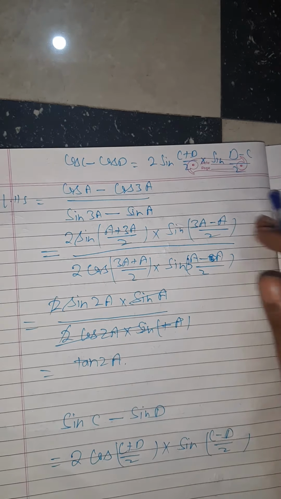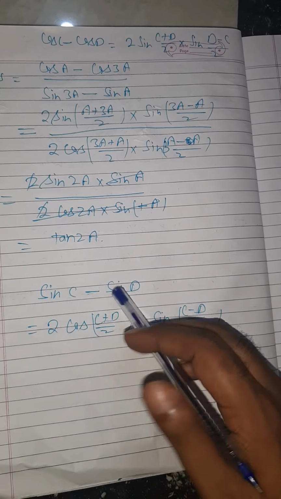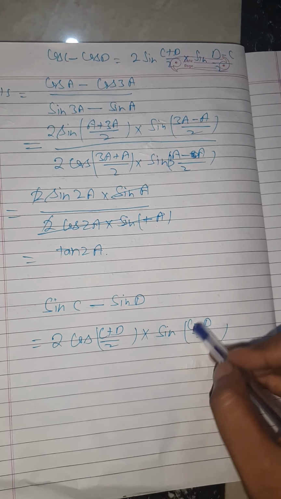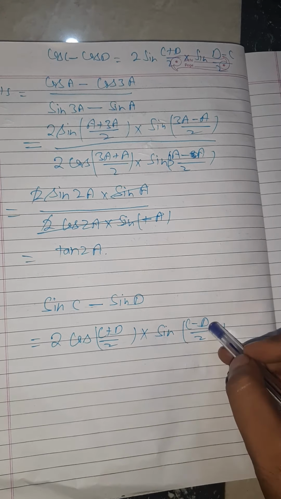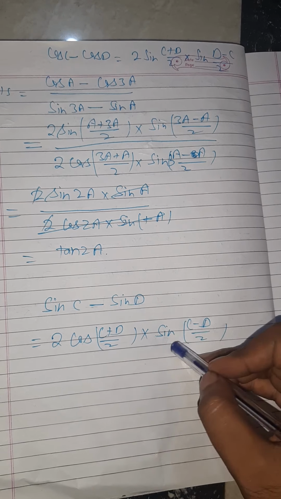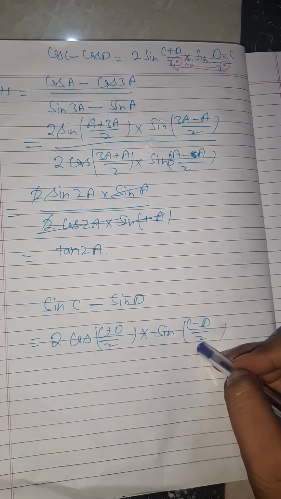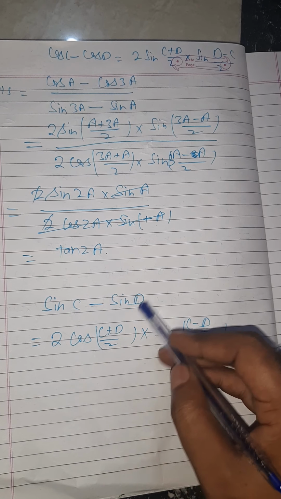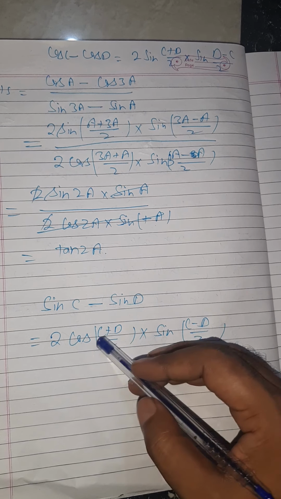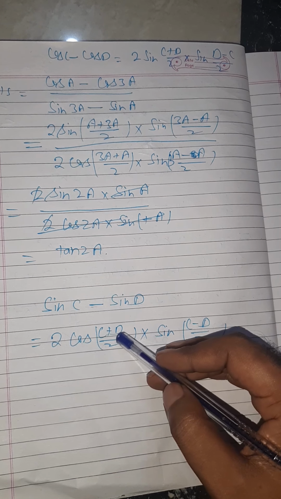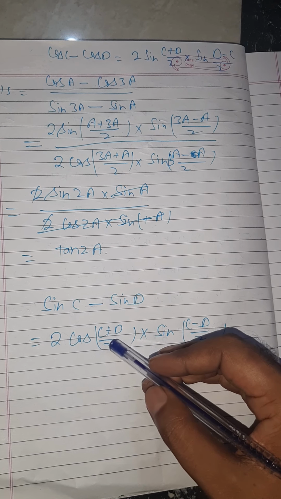Okay, if it is written sin C minus sin D, then it is 2 cos((C plus D) by 2) and sin((C minus D) by 2). Sin C minus sin D is twice cos((C plus D) by 2) and sin((C minus D) by 2). That means half of the sum of the angles and half of the difference of the angles. So this is the important thing, right?